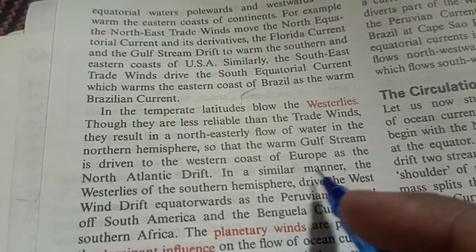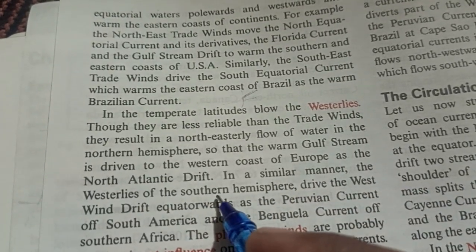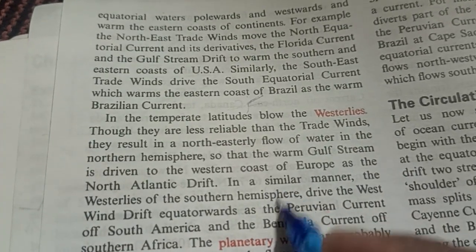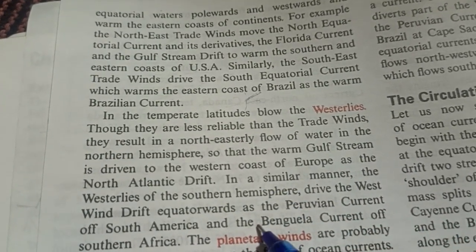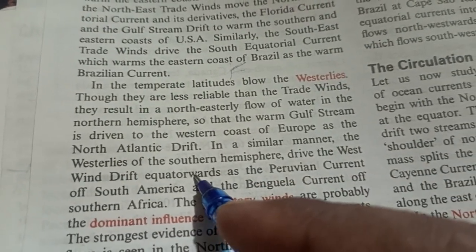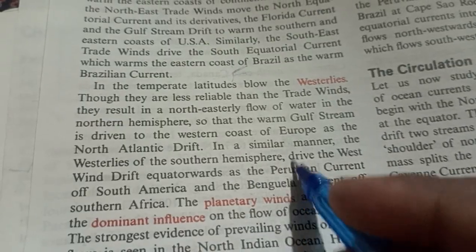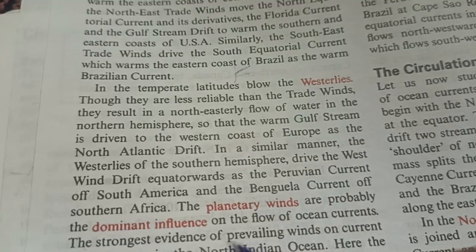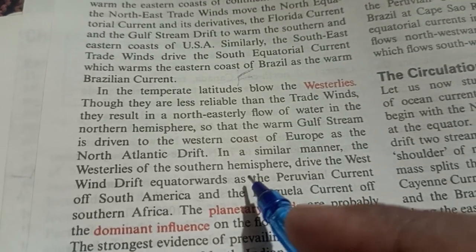In a similar manner, there are the westerlies of the southern hemisphere. This is the northern hemisphere, half of the Earth, and below this is the southern hemisphere. You know the north, east, west, and south, and this southern part is called the southern hemisphere.